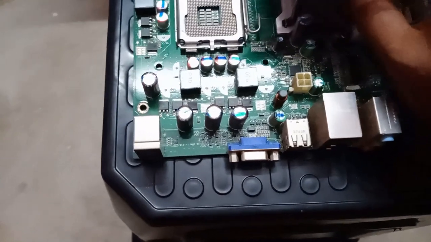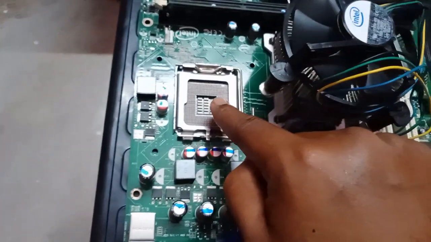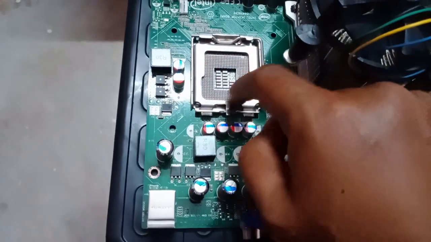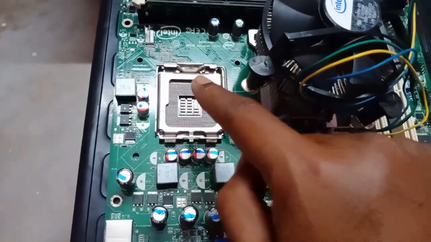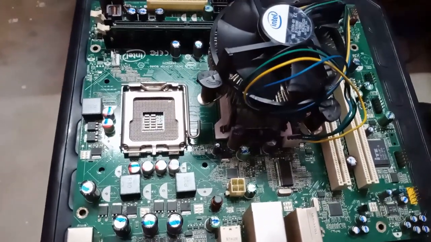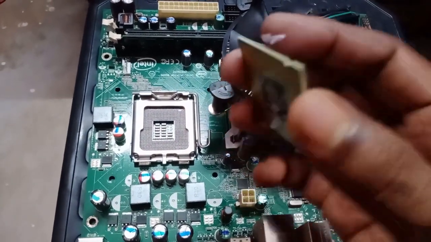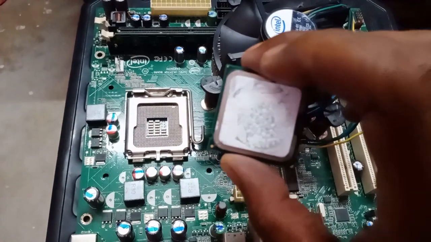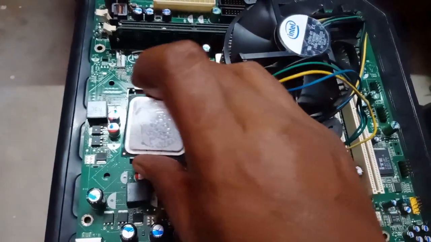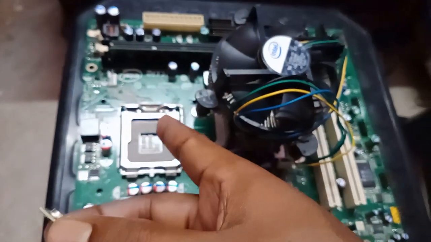Next, the second one. Here we can see this part, which is known as the CPU socket. This area is known as the CPU socket. And we can see the CPU also. The CPU, which is also known as the processor, is the brain of the computer, or the heart of the computer. This CPU will be inserted here in this CPU socket.